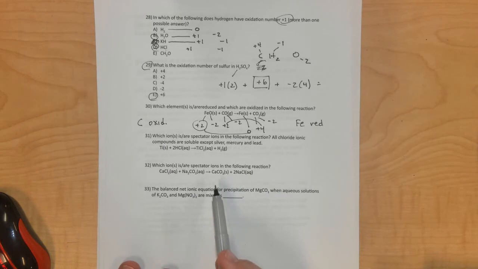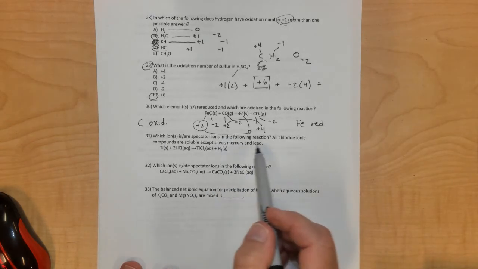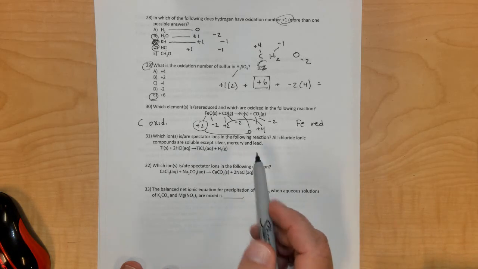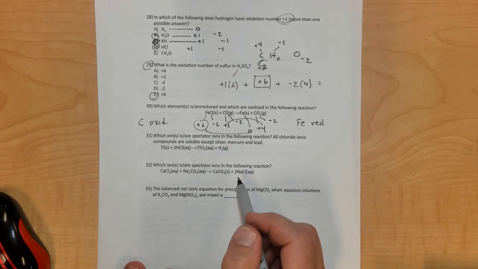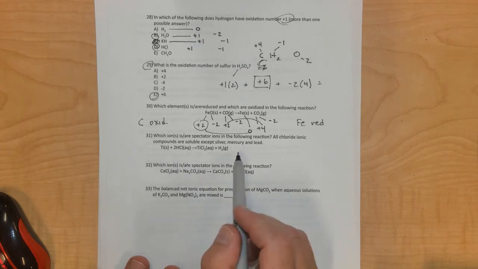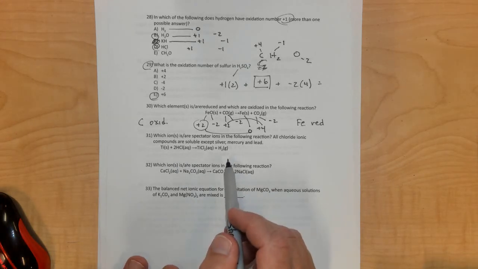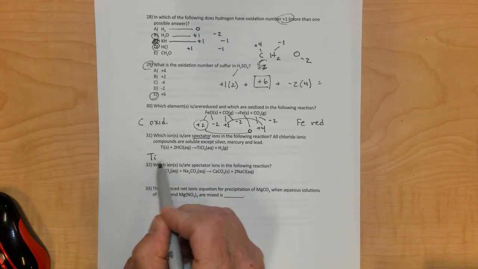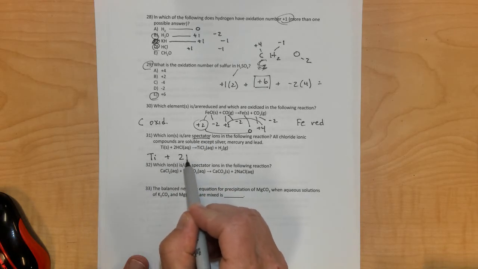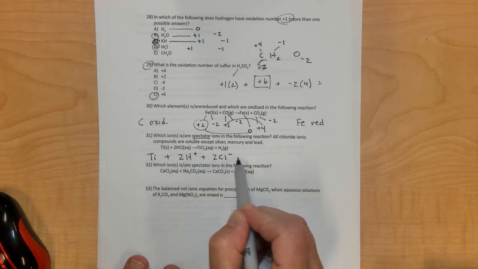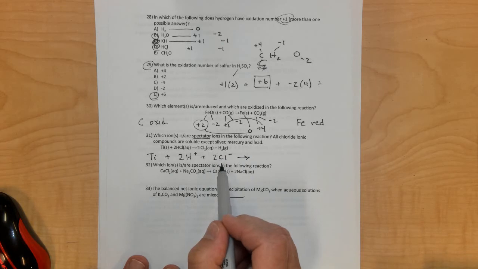Number 31, which ions are spectator ions in the following reaction? All chloride ionic compounds are soluble except for silver, mercury, and lead. So to figure this out, we should write a net ionic equation here to find out which ones spectate and don't do anything. Titanium solid just remains itself. The acid, hydrochloric acid, would split up into ions because that's a strong acid.